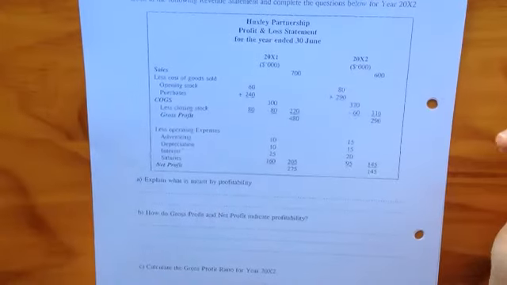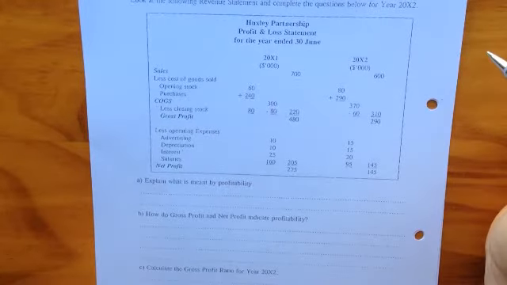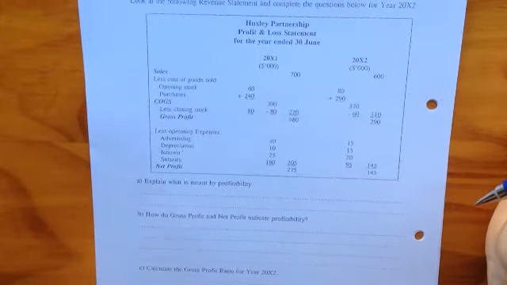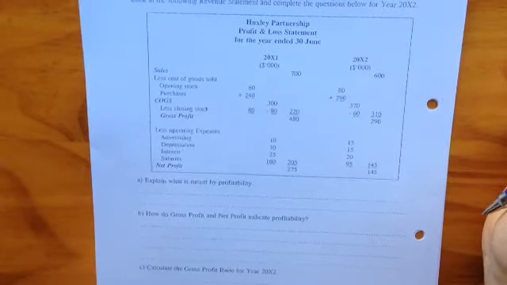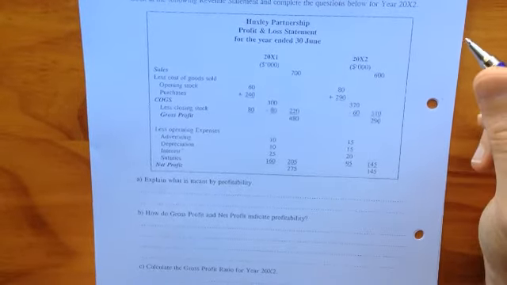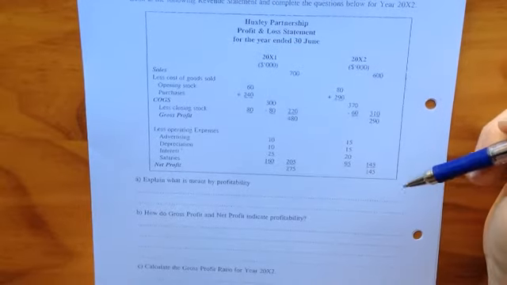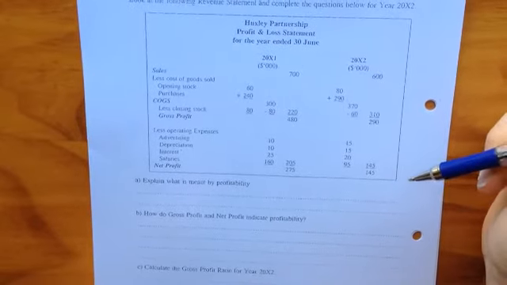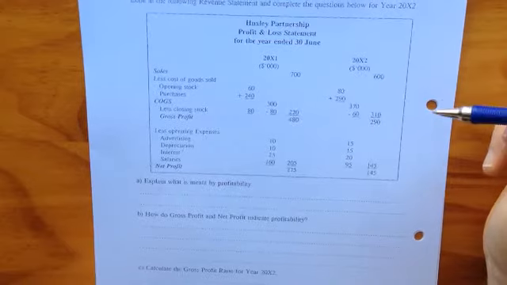We're just going to run through some of the profitability ratios. There are three profitability ratios that you need to remember: gross profit, net profit, and then the return on owner's equity. We're going to look at just gross profit and net profit to begin with.